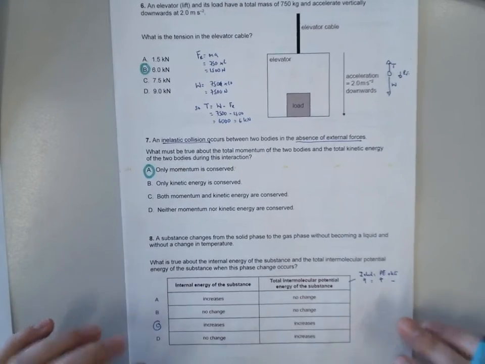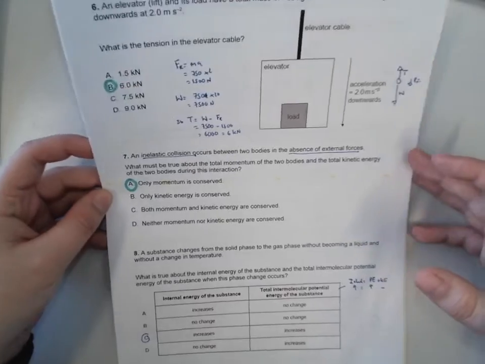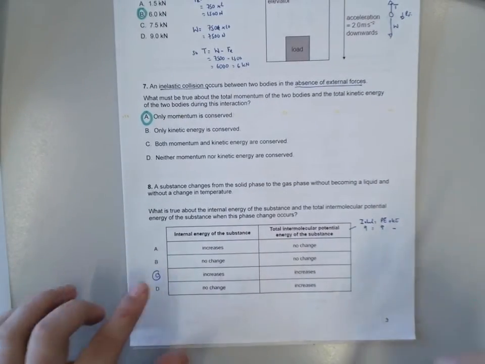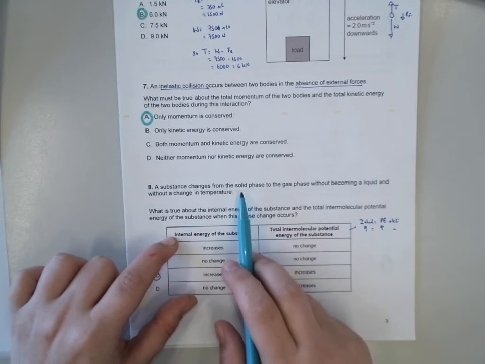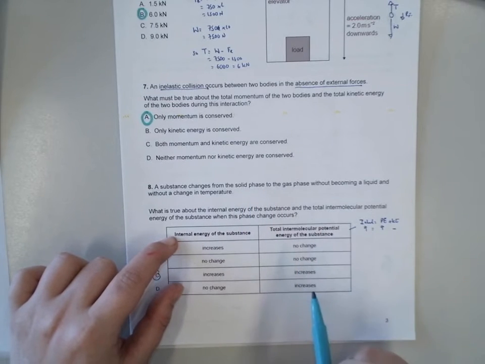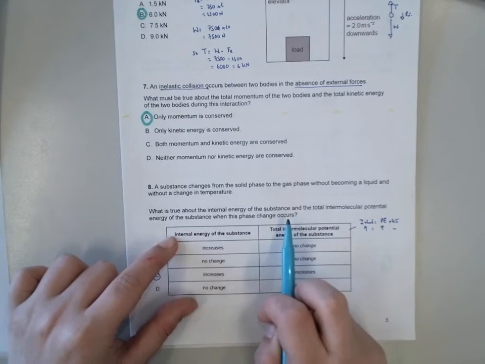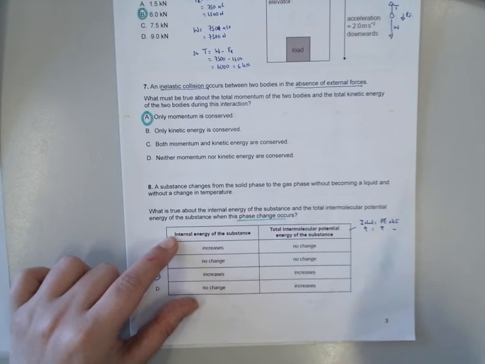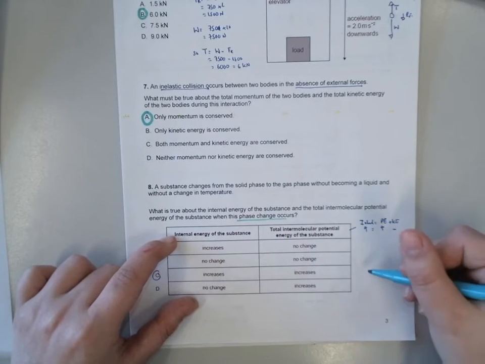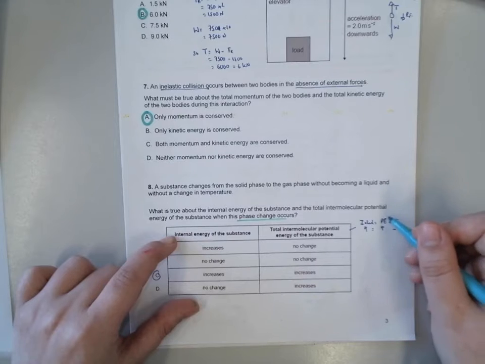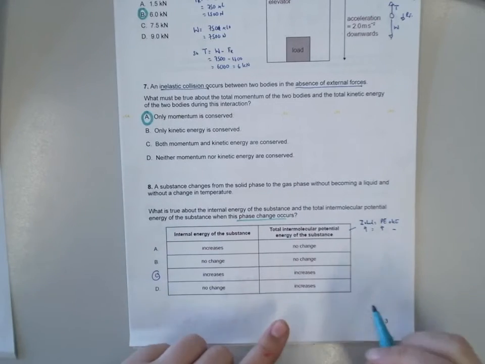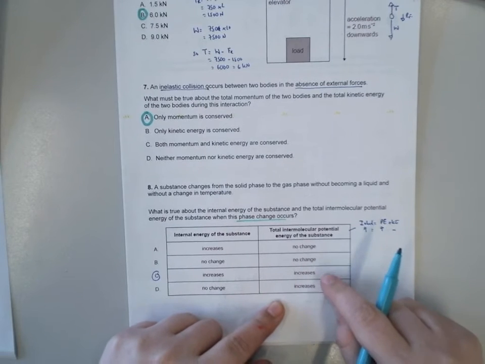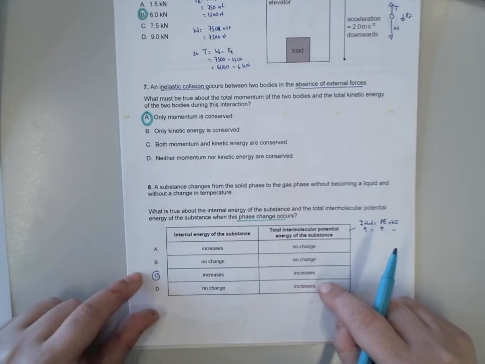Question 8 was asking about thermal physics, so we were looking at topic 3, and it was asking about the internal energy of the substance and the potential energy, going from a solid to a gas phase without becoming a liquid. It was talking about the potential energy when the phase change occurs. During a phase change, we are increasing potential energy because we are breaking those bonds and moving the molecules further apart. So it has to be one of these two, C or D.